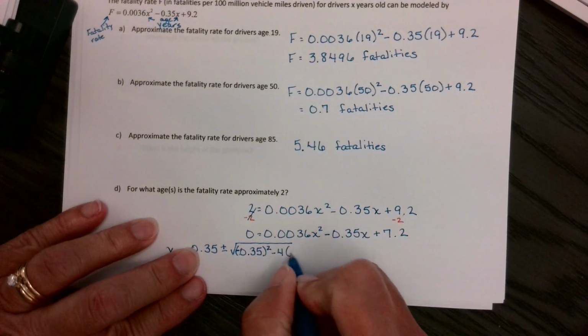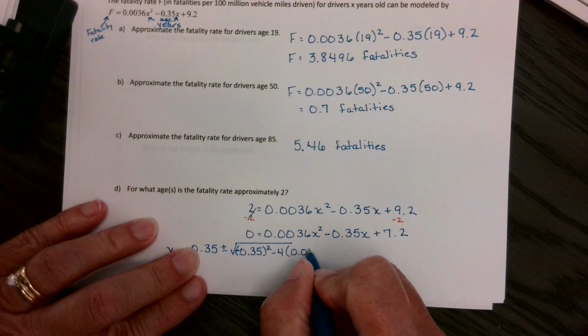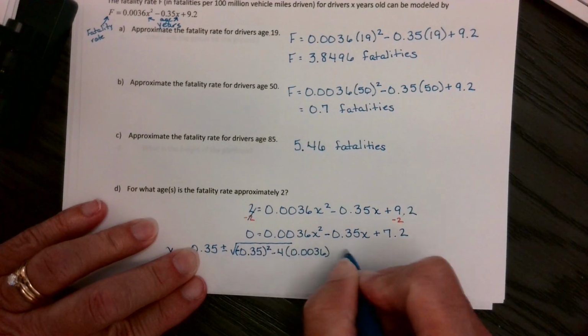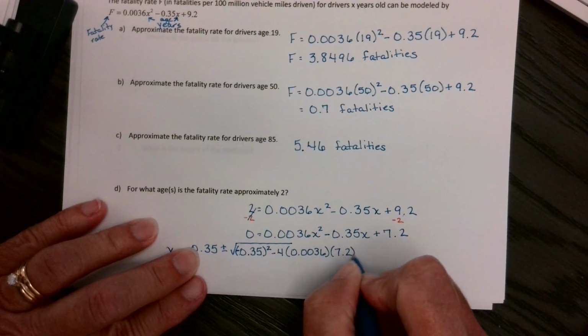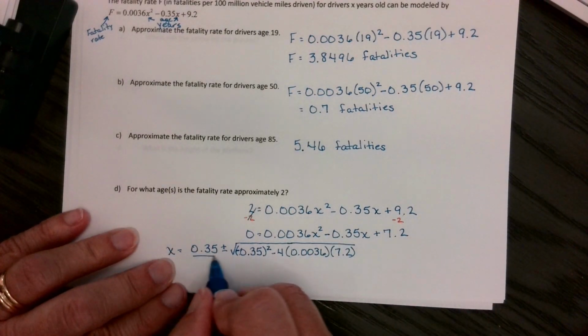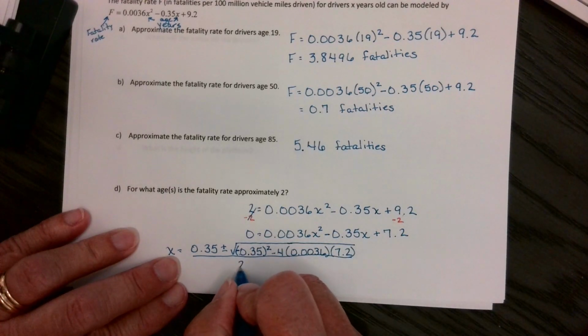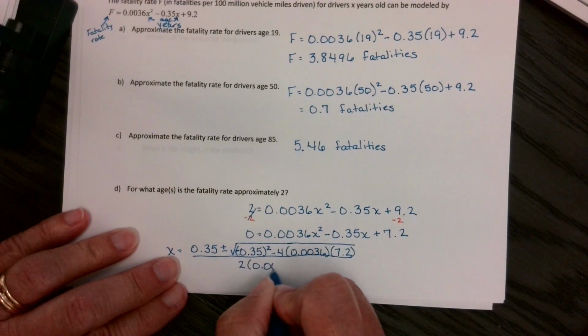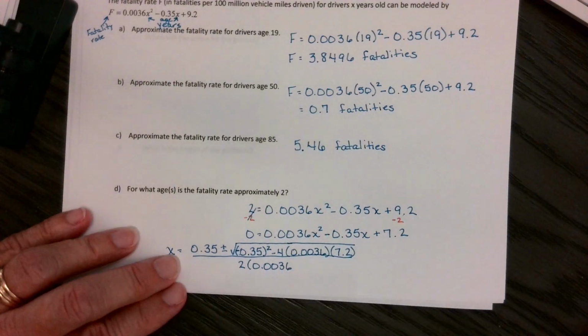Minus 4 times my a, which is 0.0036, times my c, which is 7.2, all over 2 times my a, which is 0.0036. Okay.